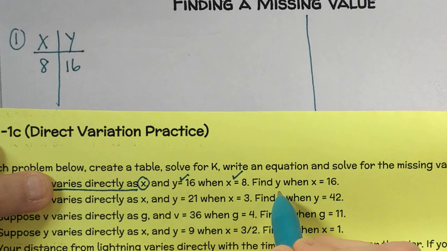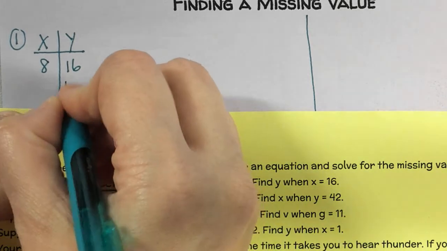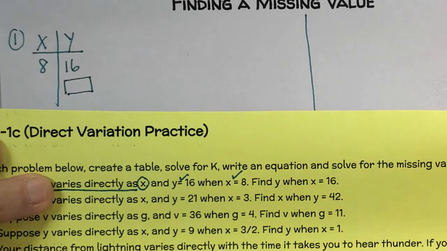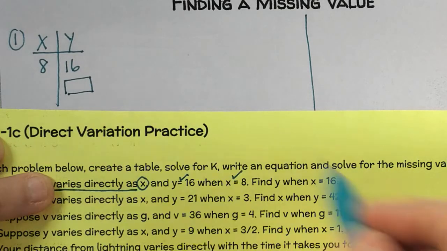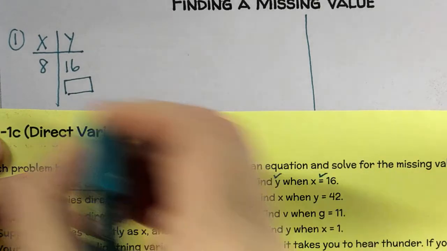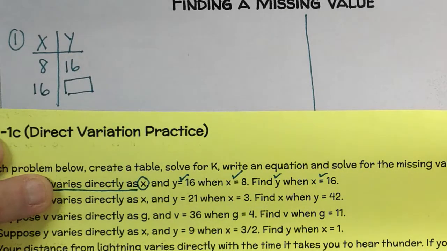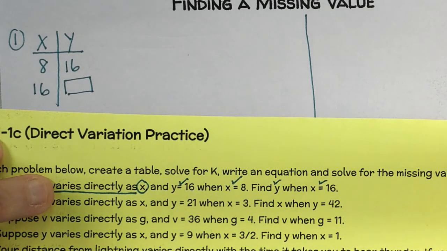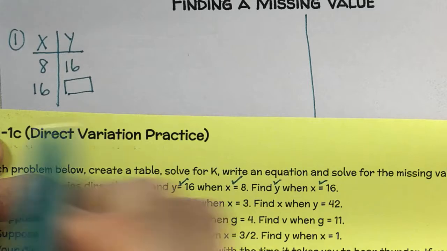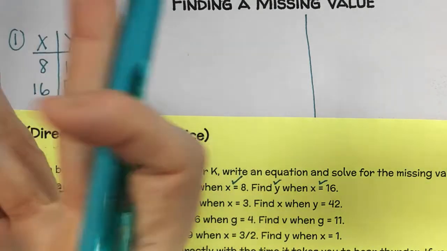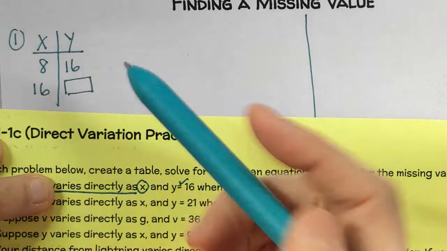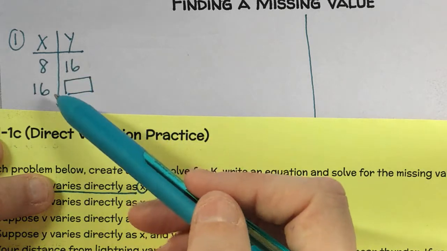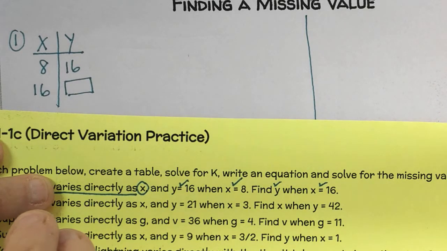Now it says find y. So I'm going to put a box where the y is, because I don't know what that y is, when x is 16. Okay? Now here's why it's so important that you set it up correctly. Because if you flip your x and y, or you don't plug one of these things in where they go, your entire proportion is wrong.